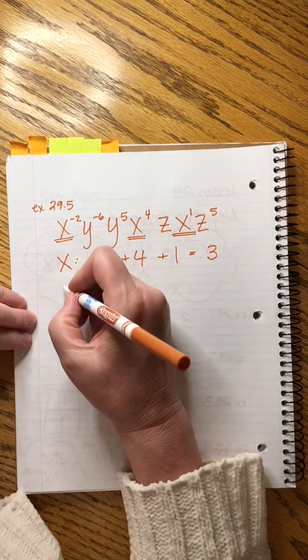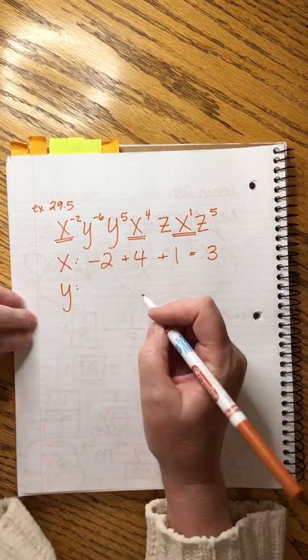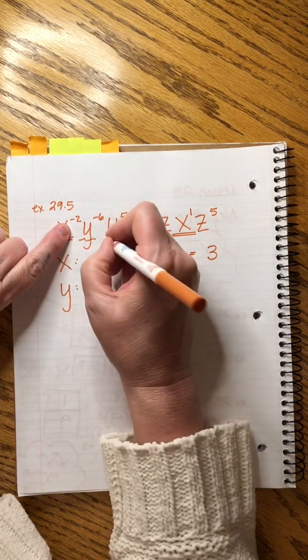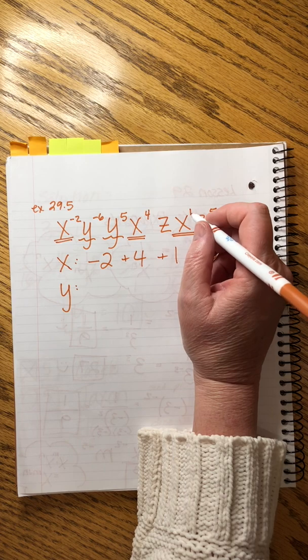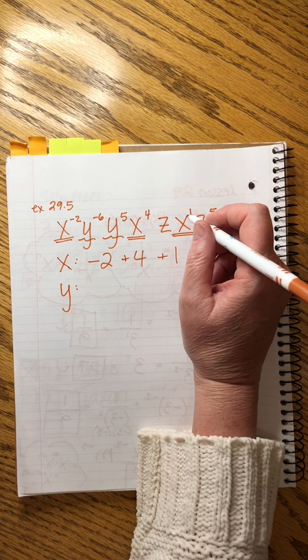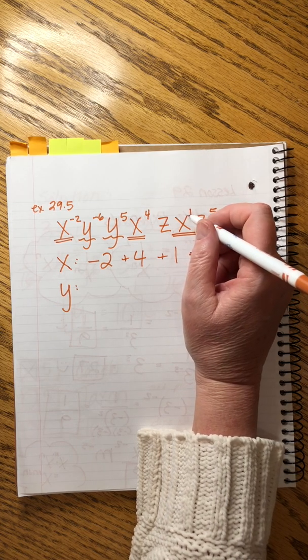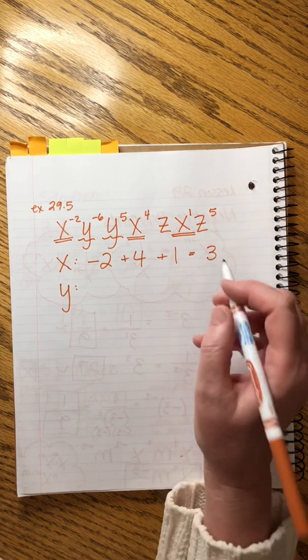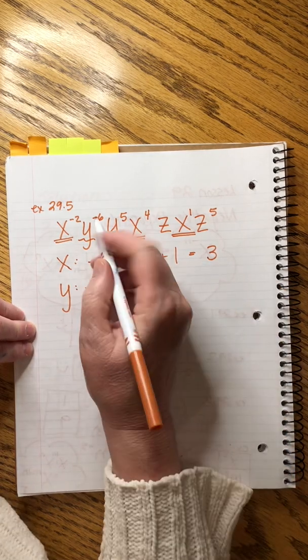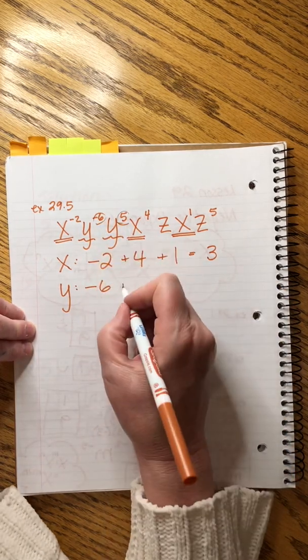Good. Now I'm going to do the next base. Let's take all of those. It's just the 2. There's no other y's, right? That's correct. Minus 6 and 5. All right, there's the minus 6 and there's the 5.